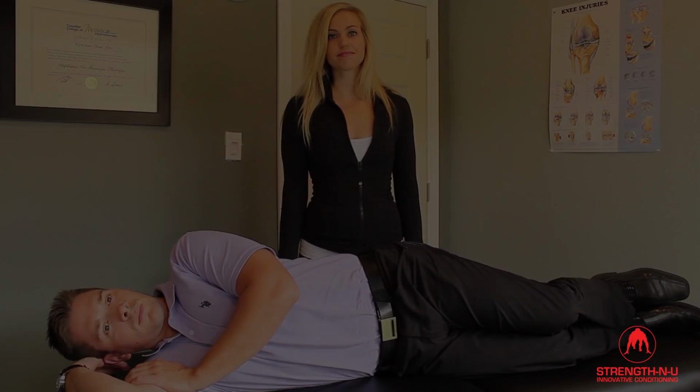So today what we're going to be doing is assessing the strength and activation of Brad's glute med. We're also going to be palpating for adhesions, doing some soft tissue work to lengthen and release the adhesions in the glute med, and then teach him some strengthening exercises to wake up the glute med fibers and activate it.